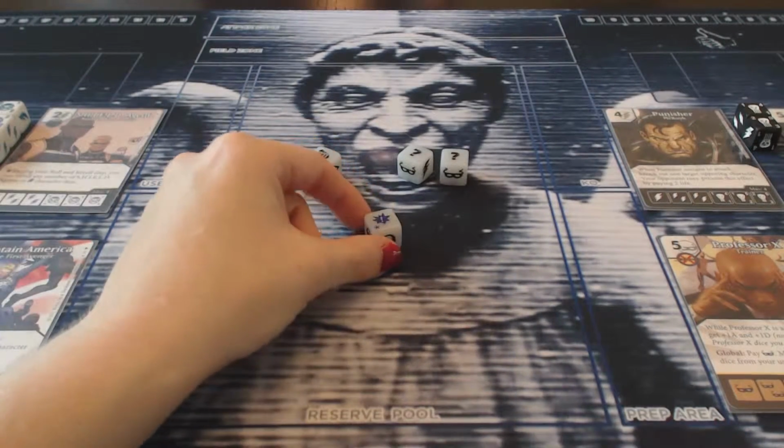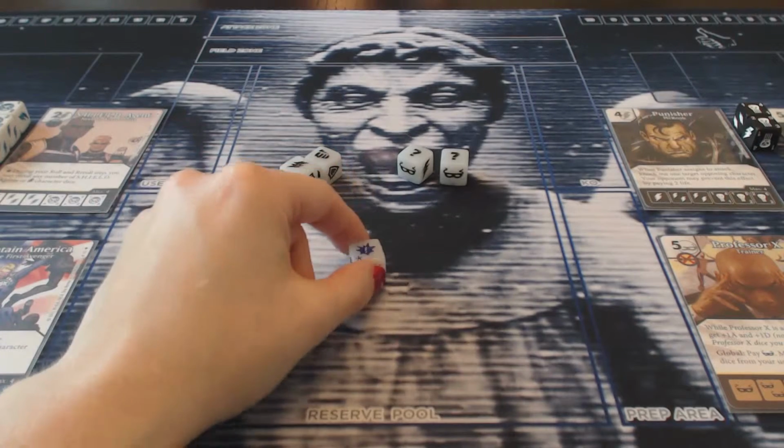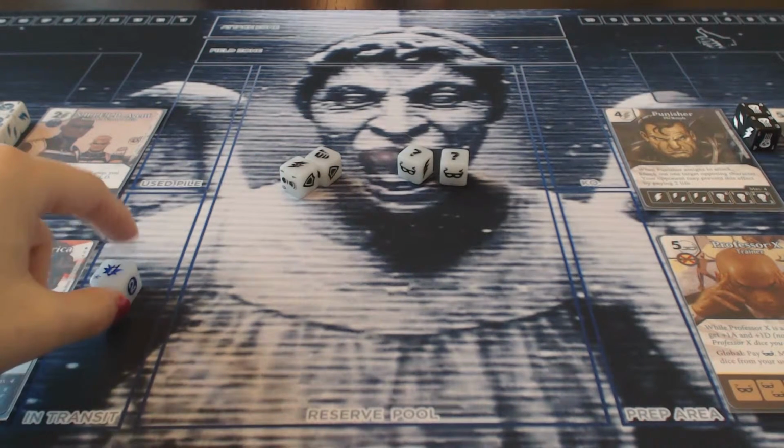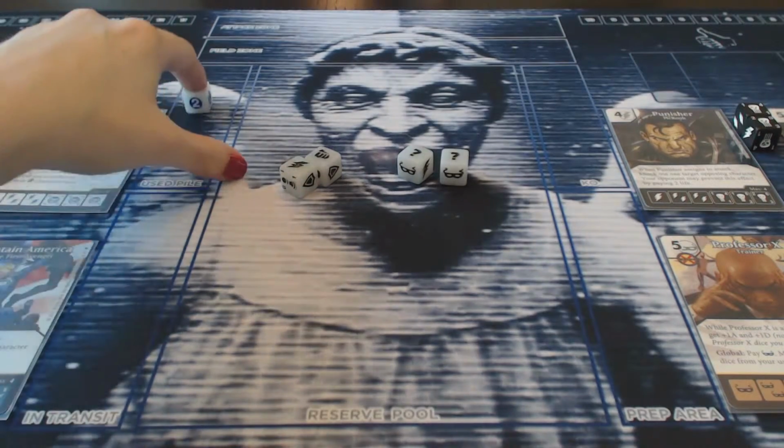Actions used on my turn also go in transit or out of play. Once my turn is over, that action die would move up to the used pile.